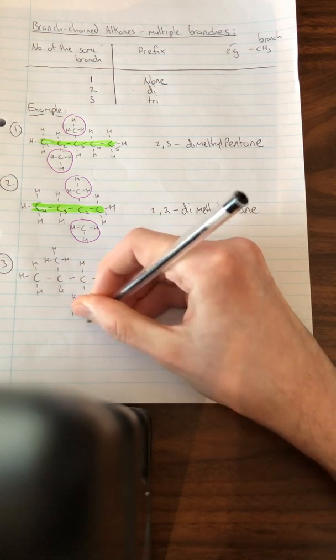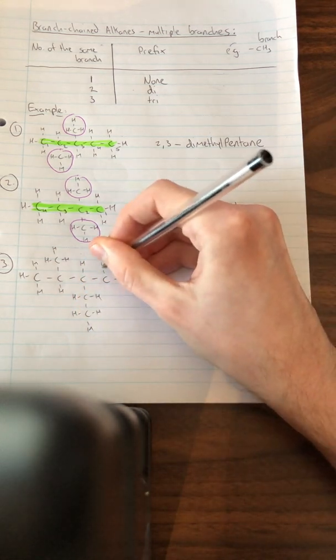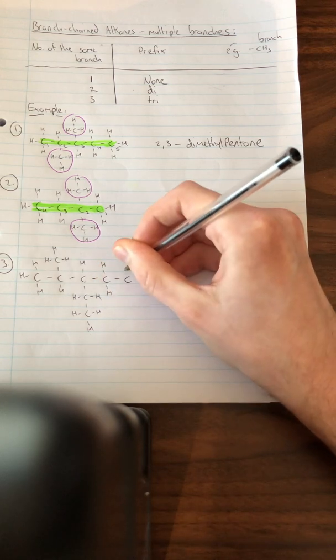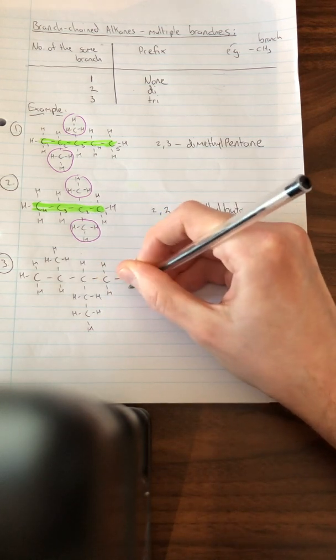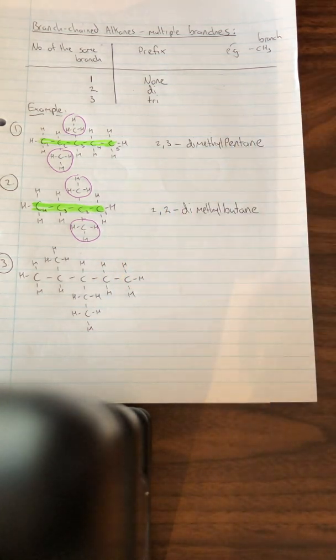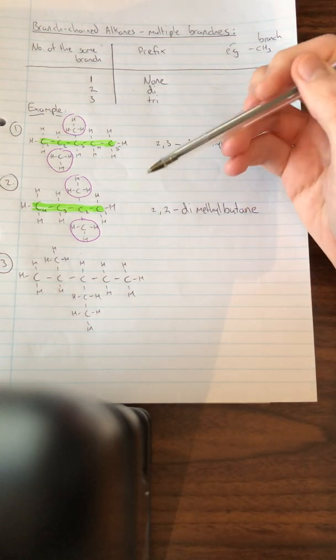Just get all the hydrogens in now. Okay, right. Let's identify our longest chain.